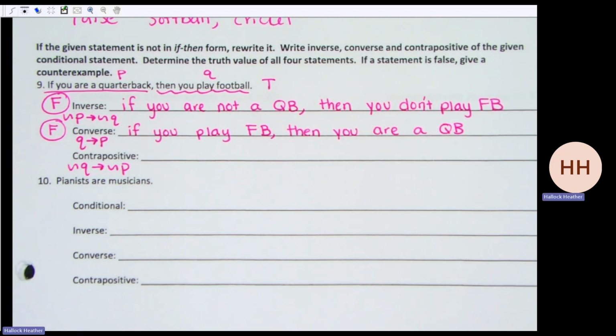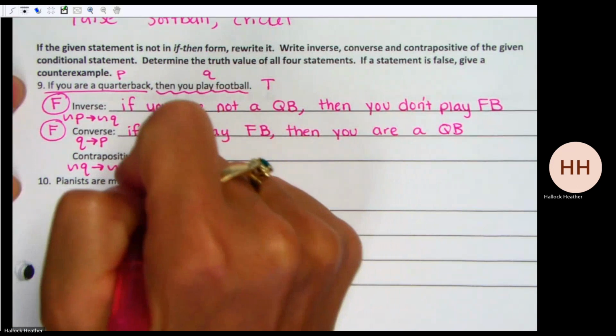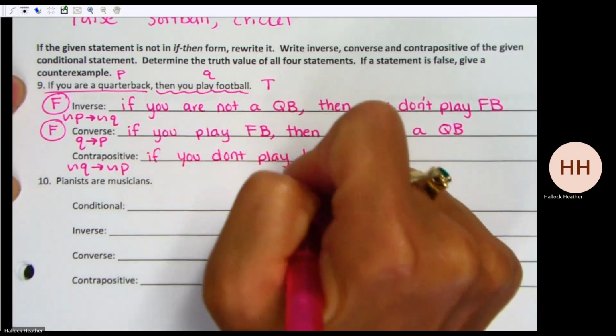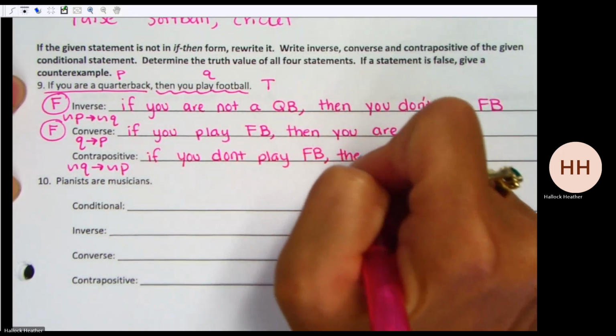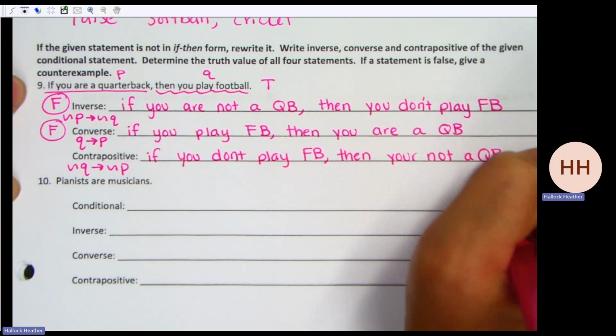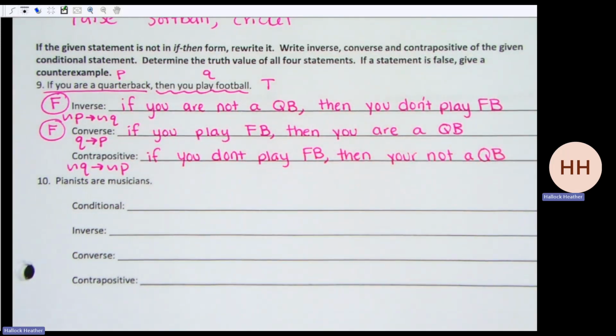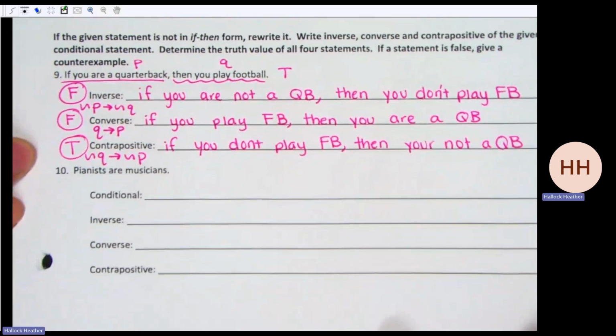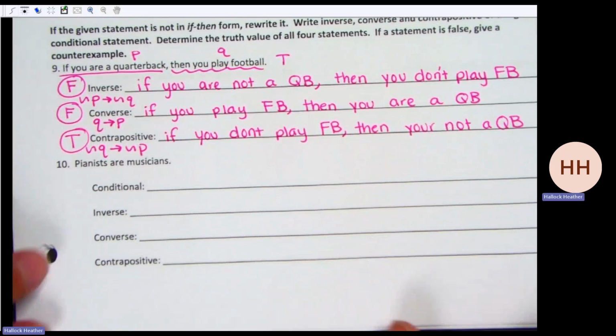So what would be my new sentence? Perfect. So if you don't play football, then you're not a quarterback. Is that true or false? That's true. Because is there any other sport that has a quarterback position? At least not that I know of. I don't know. I don't think so. So that's a true statement.